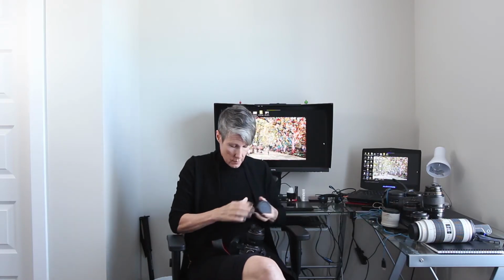After that, if you want to do macro with your lens, you can use those tubes, they call them. They come in different sizes. This one is 20 millimeters. And the way you use this is you take your lens, and make sure that your camera is off.